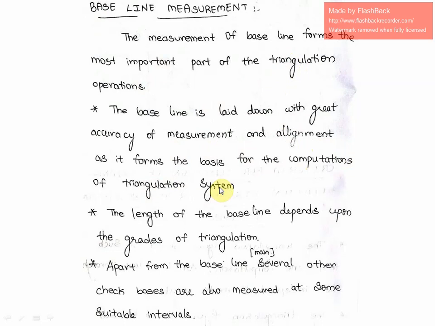As I told, it forms the basis for the computation of a triangulation system, so it should be laid down with the greater accuracy and alignment. The length of the baseline depends upon the grades of triangulation, meaning which triangulation system you are going to adopt. So depending on that, the length is preferred.